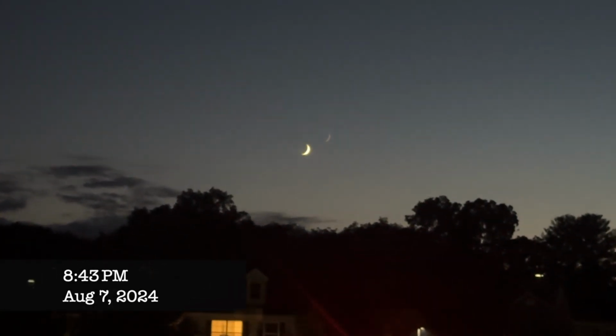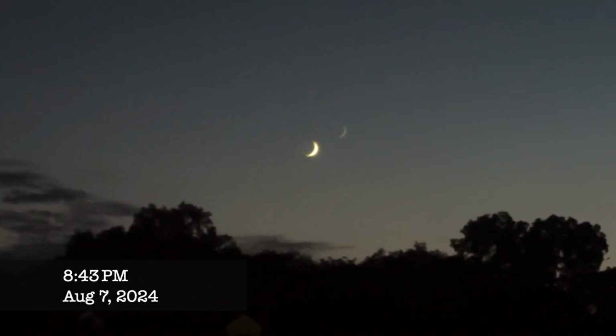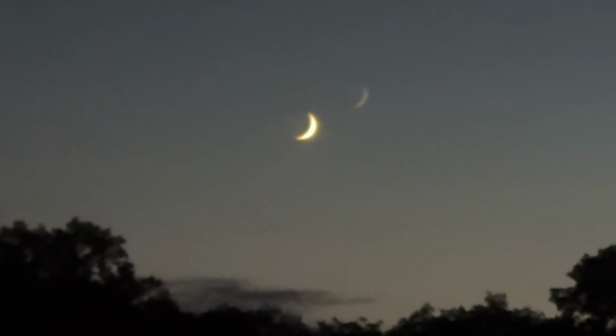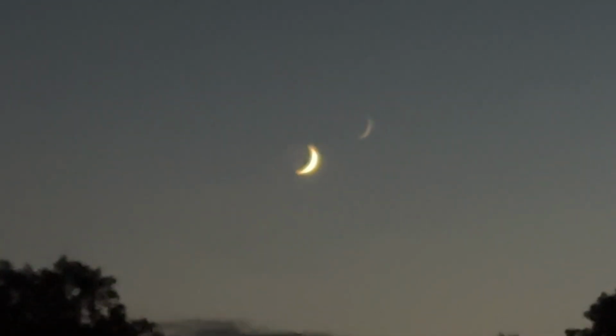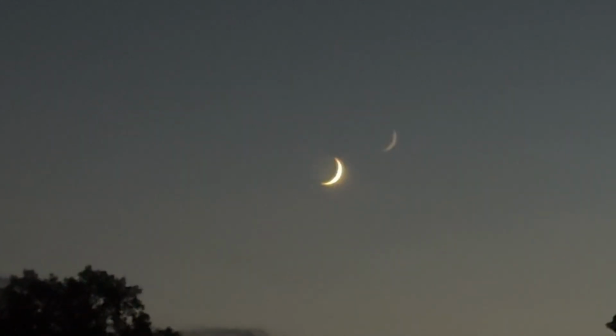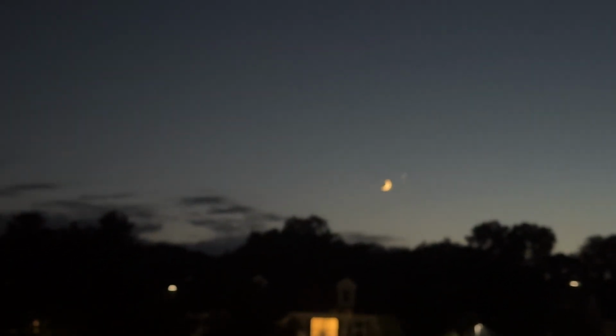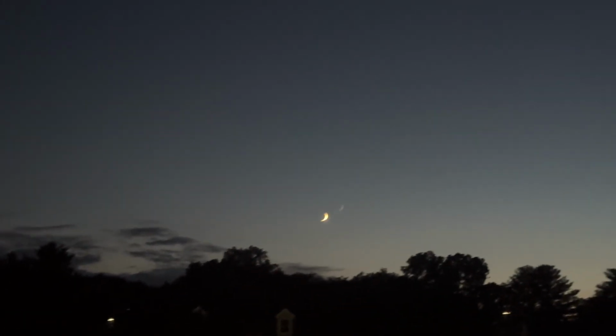It is currently 8:45 p.m. and I can see the moon right outside my window. Oh, look at that beauty. Look at that beautiful crescent moon. Oh, stunning. So the skies are looking pretty clear tonight. I'm not seeing a lot of clouds. There's a little bit of cloud on the horizon, but that shouldn't be too big of a concern.